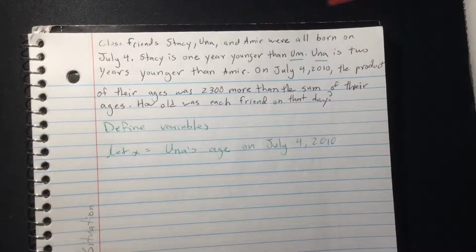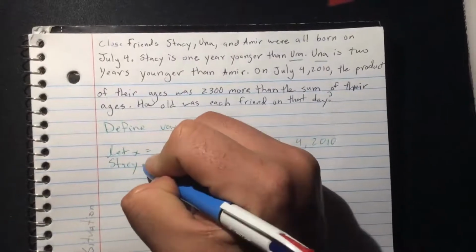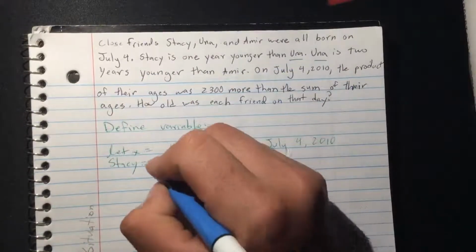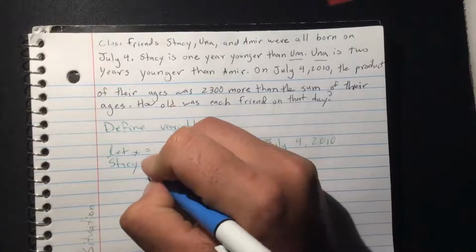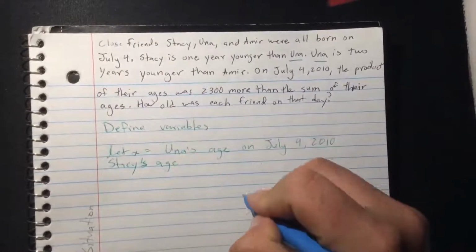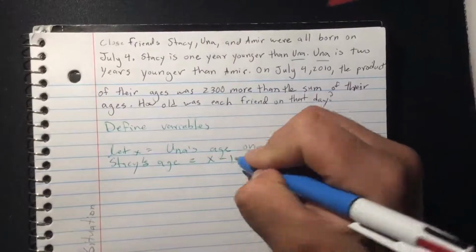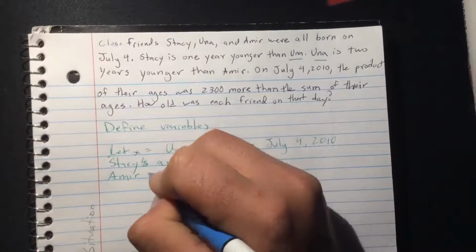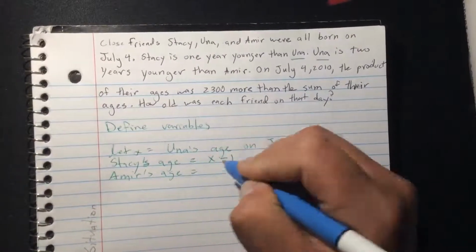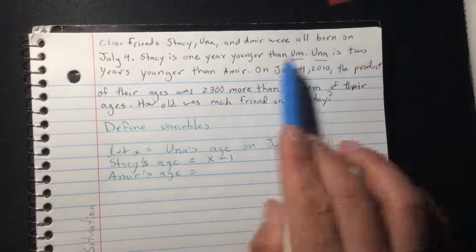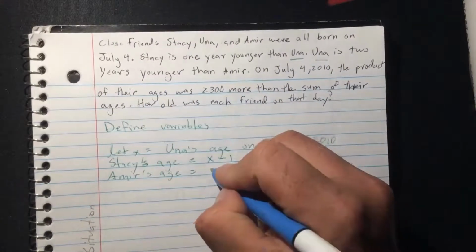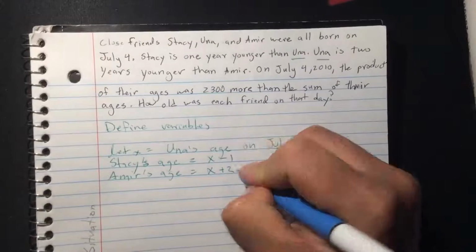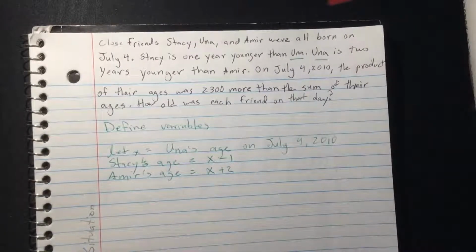If that's the case, that means if Una is x, Stacy is 1 year younger than Una, so Stacy's age, just to keep it consistent, is going to be equal to x minus 1. And if we go to Amir, Una is 2 years younger than Amir, so that means Amir is going to be 2 years older. That's where the x plus 2 is going to come into play.